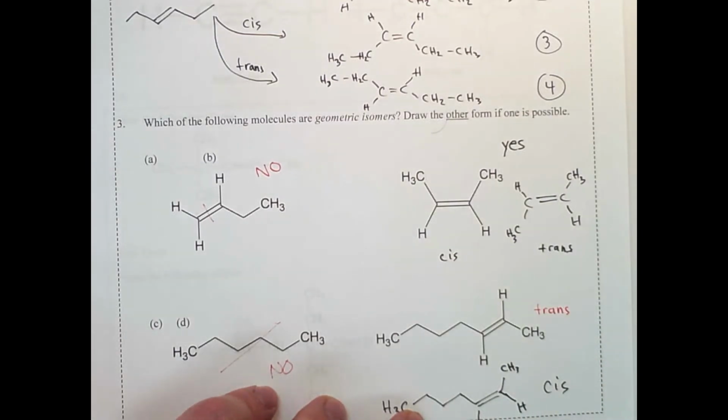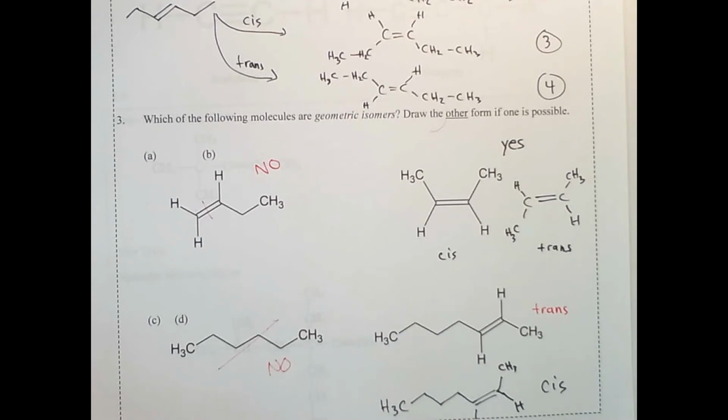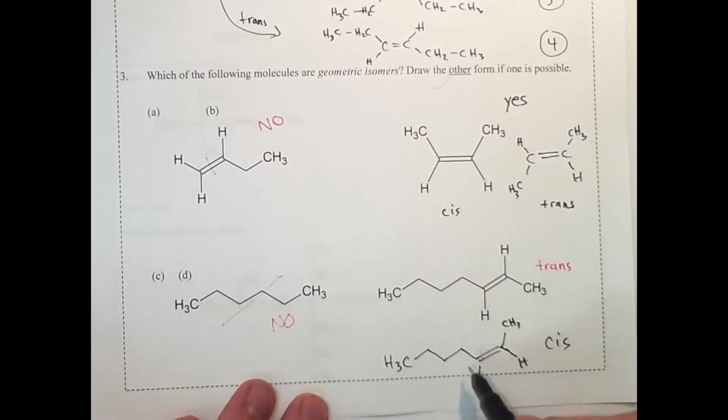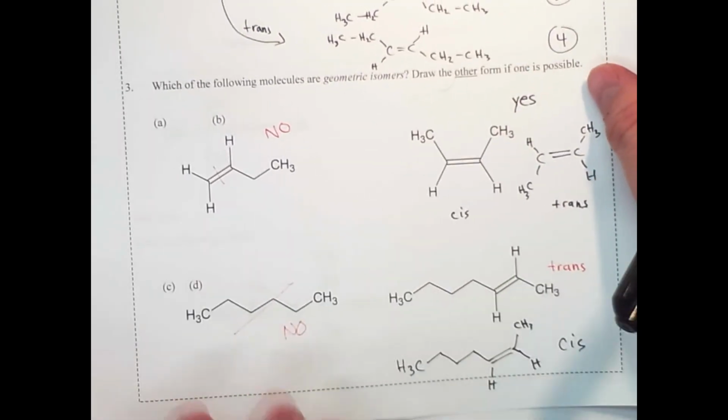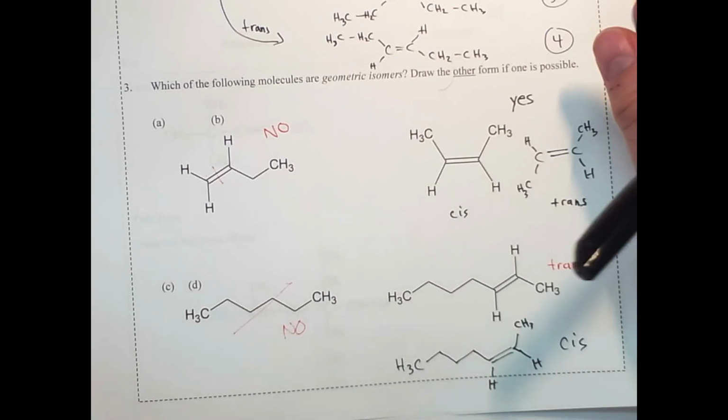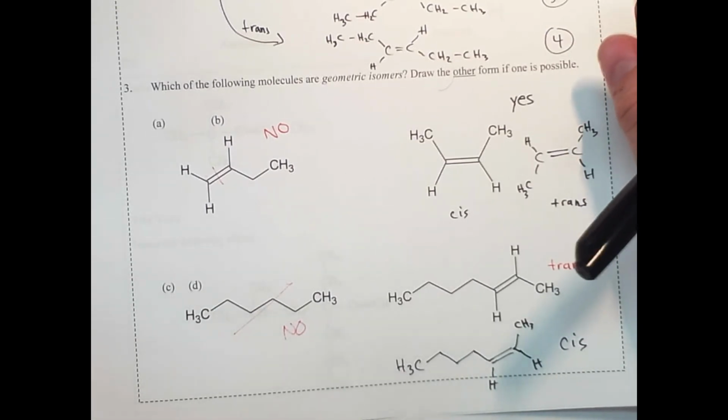There's my cis isomer. So again, notice that I've just moved where the hydrogen and methyl groups are. And that's really all you have to do for cis and trans isomers. When you're asked to recognize them, you need a double bond, and you need to have the different groups on either side.